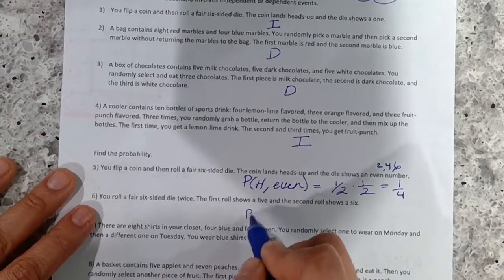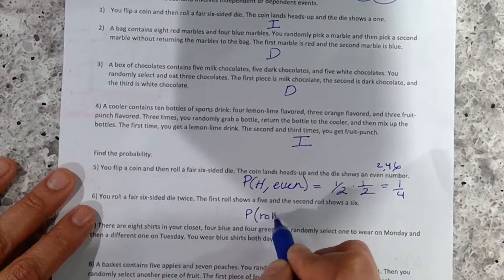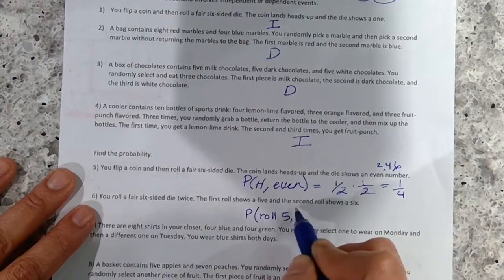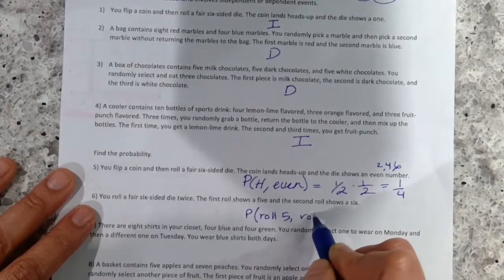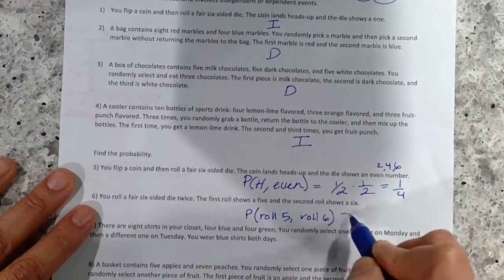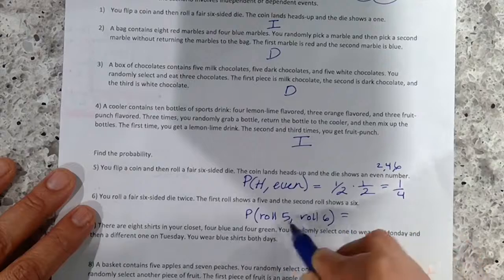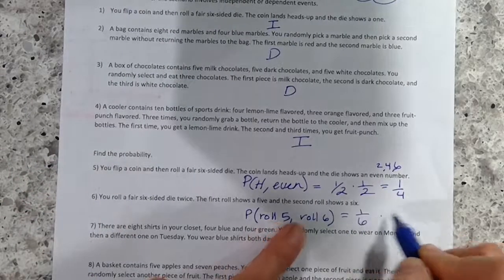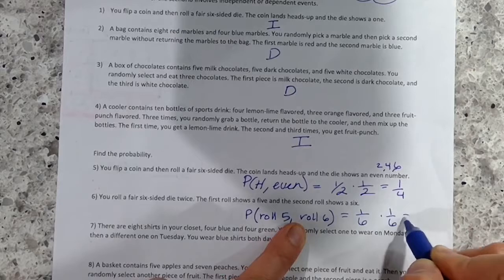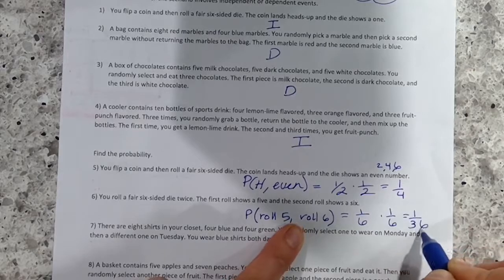Probability that you roll a 5 and that you roll a 6. Well, the probability that you get a 5 is 1 out of 6. Probability that you get a 6 is 1 out of 6. So 1 out of 36.